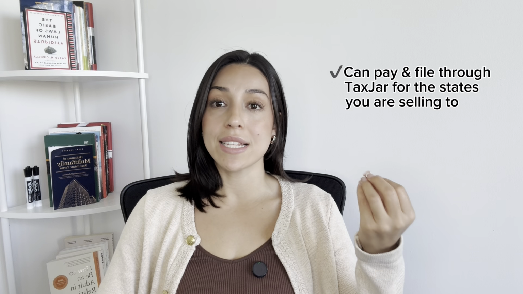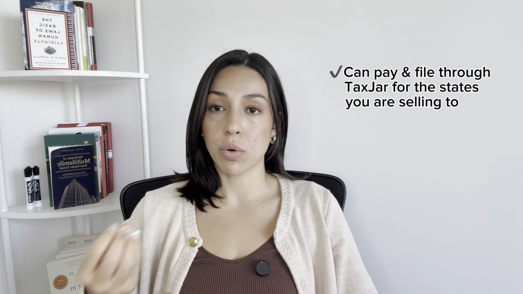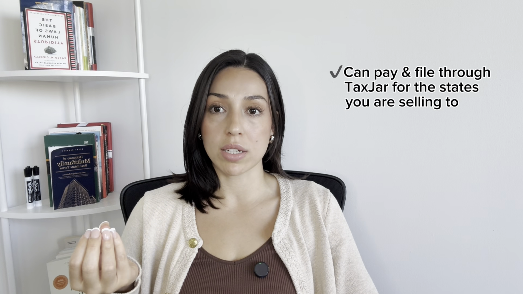Pro tip, and this is based on my own experience, if you are selling to multiple states, explore the option of having an online store like Shopify or WooCommerce and a tax platform like TaxJar. TaxJar tracks the changes in sales tax, and Shopify is the collector when you sell the product.